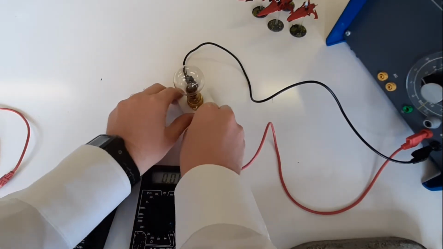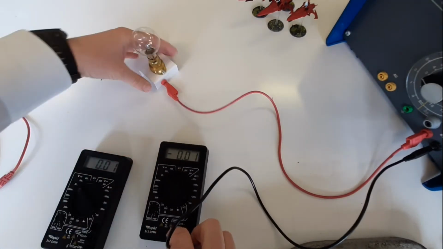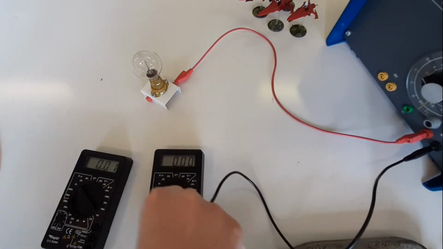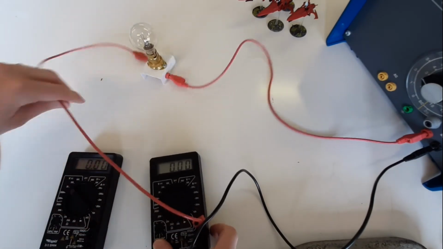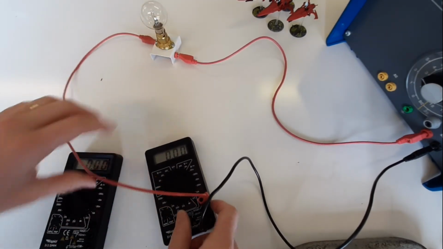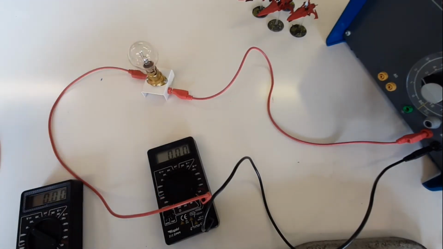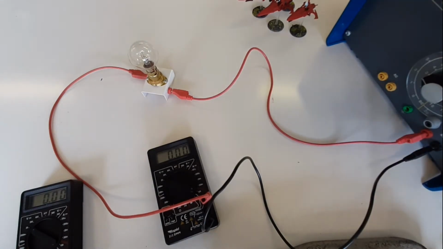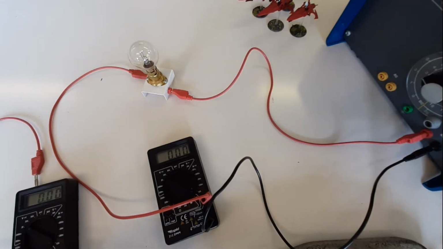So what we're going to do is hook up our ammeter in series with our light bulb. So there's a wire there. We'll just plug that in. And there we go. And that's going to give us our current going through. And this is our voltmeter. We need to put our voltmeter around in parallel around our light bulb. Looking for some wires. Hang on, there we go.